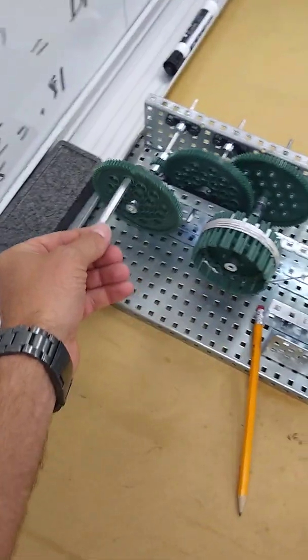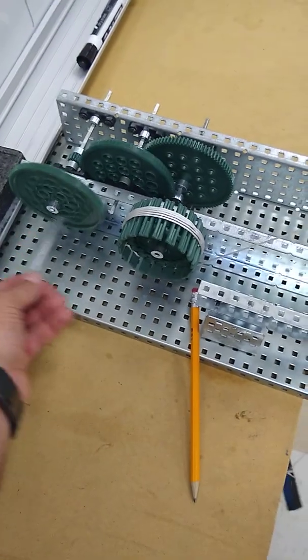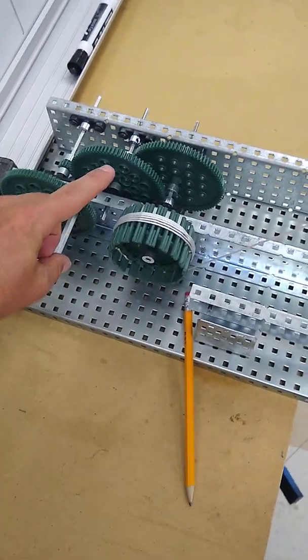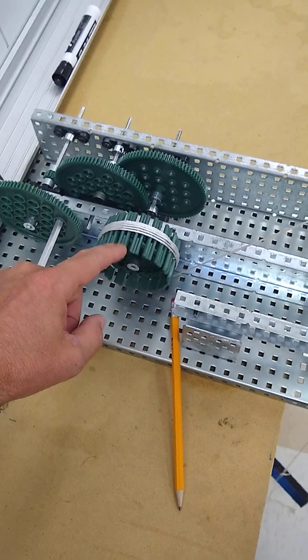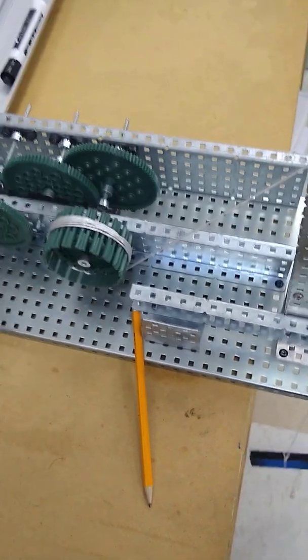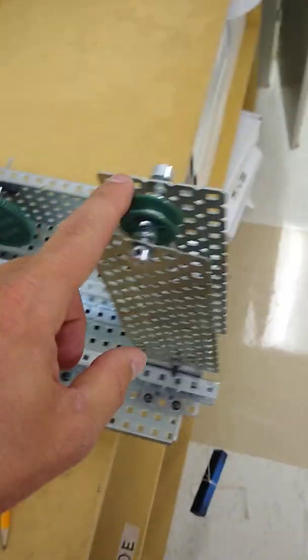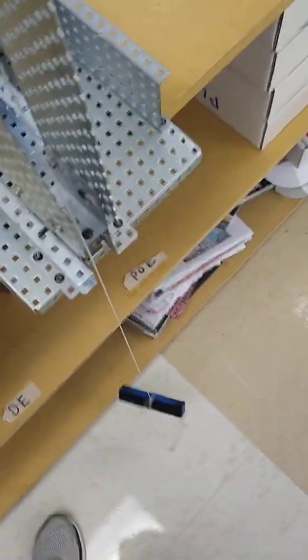So you turn the handle here. It has a compound gear train here, a little spool to wind up the cable, and then a fixed pulley which redirects the string down to the rope.